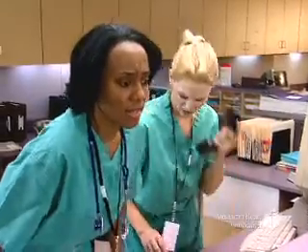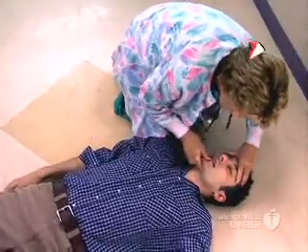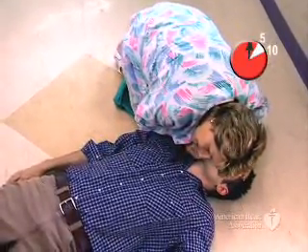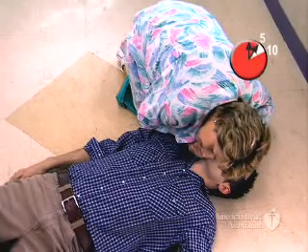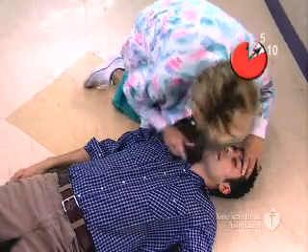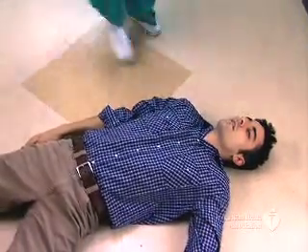While another rescuer goes to activate the emergency response system and get the AED, continue the steps of CPR. Check to see if the person is breathing adequately. If the victim isn't breathing adequately, give 2 breaths with a barrier device.